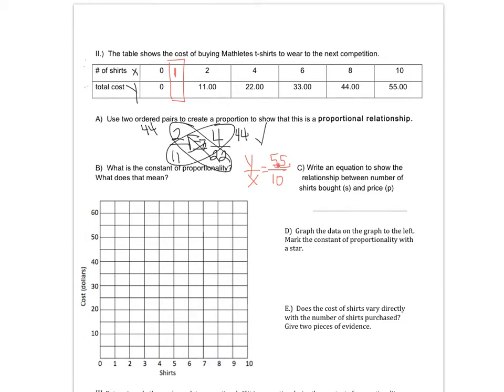And that means if I put my labels to it, it would be $5.50 per shirt. That's my unit cost. And C is asking us to form the equation to show the relationship. My unit cost, or that constant of proportionality, is my constant multiplier. It's always what I'm multiplying by. So if I take 10 times 5.5, I would get $55. 8 times 5.5, or $5.50 for each shirt, I would get $44. I'd get the total cost.